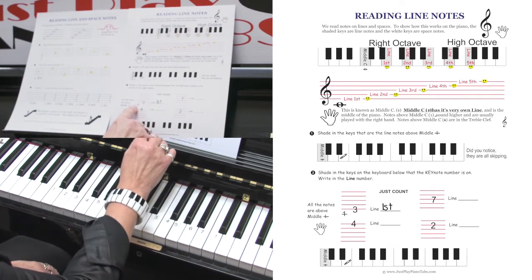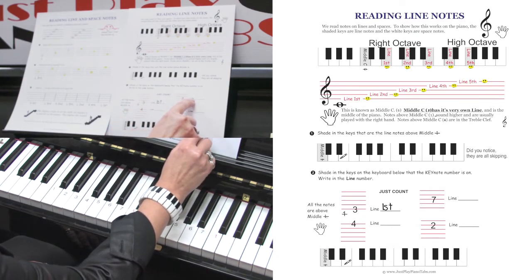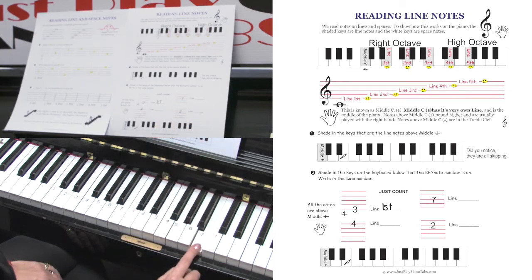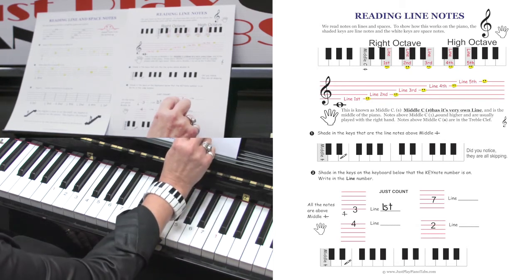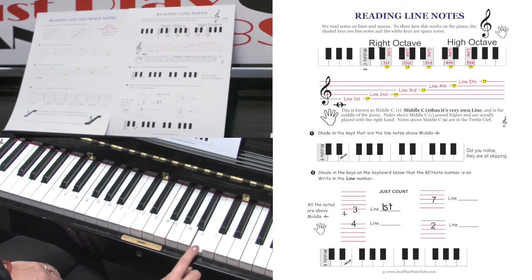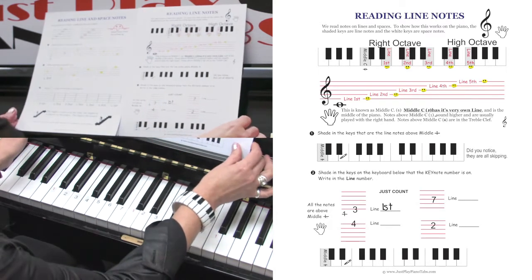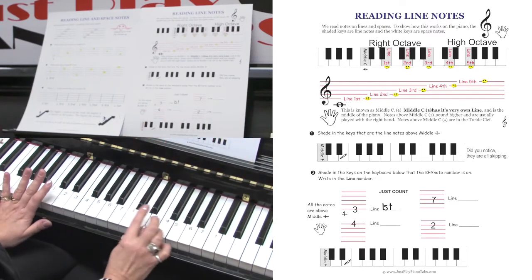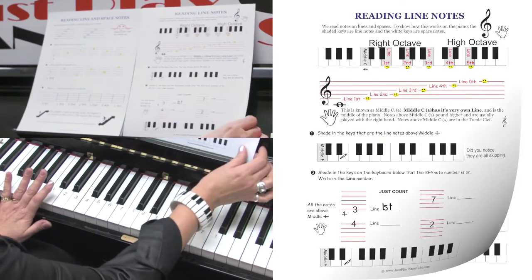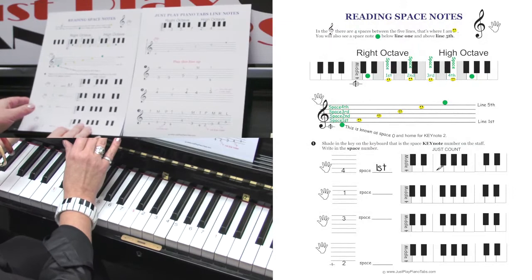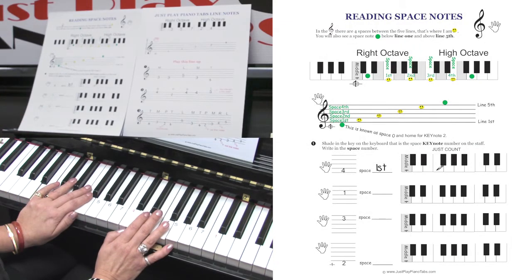So what line is key note 7 on? We would just count first line, second line, third line. So we know that key note 7 is on the third line. You can use this as a refresher on exactly where the notes are in relationship to the staff.